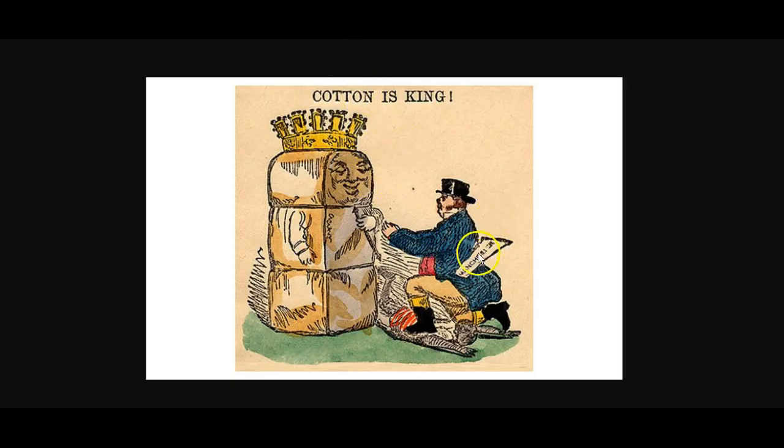You can see here this little graphic. Manchester, that's a mill town in England, right? Stepping on the slave's back, of course, and then the southern cotton bales that are going to be brought over to Britain. Even though they've eradicated slavery, they're definitely profiting from it.